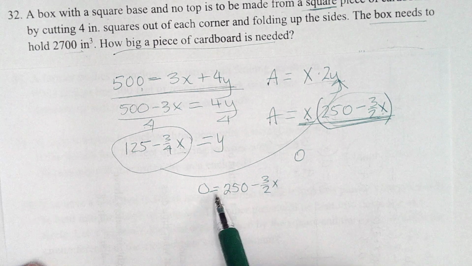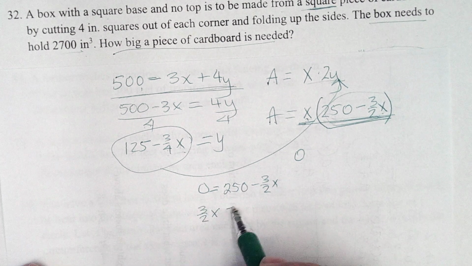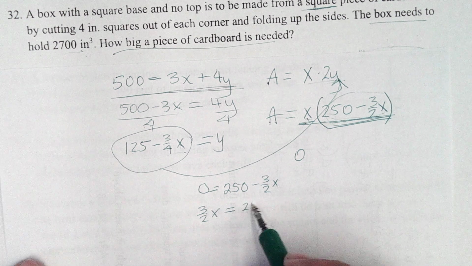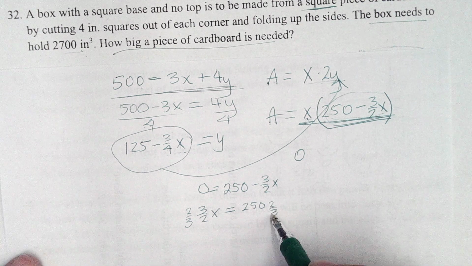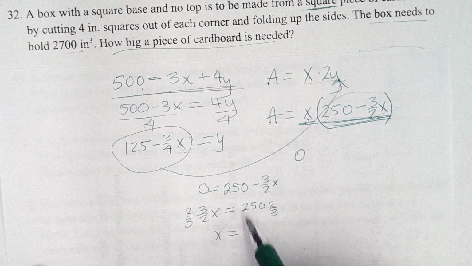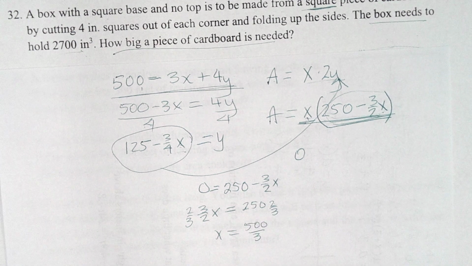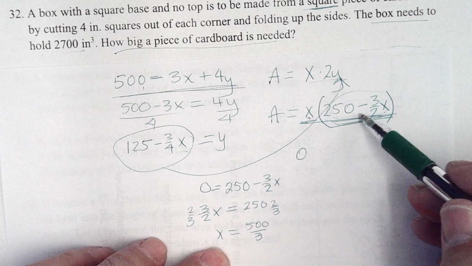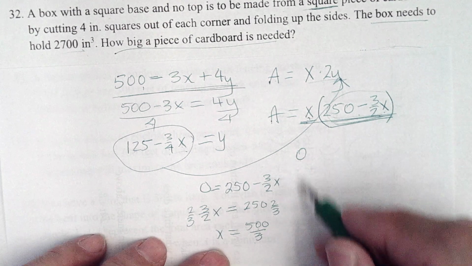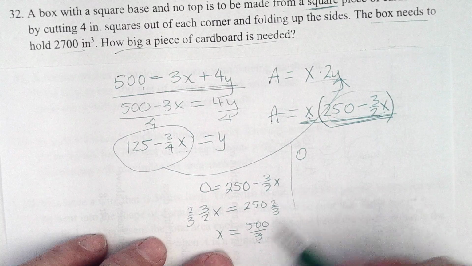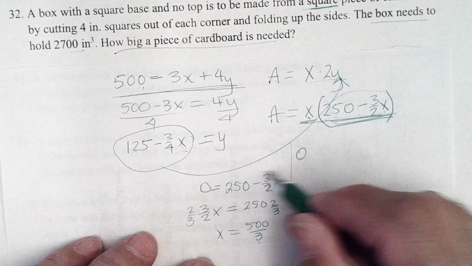So I'll add 3/2 x to both sides. I could have subtracted 250, but I like keeping things positive. And then I can multiply both sides by 2/3. And I get x is equal to 500 divided by 3. And that's the x-intercept. So there's an x-intercept at 500 divided by 3 and 1 at 0. 500 divided by 3 is 166 or something like that.